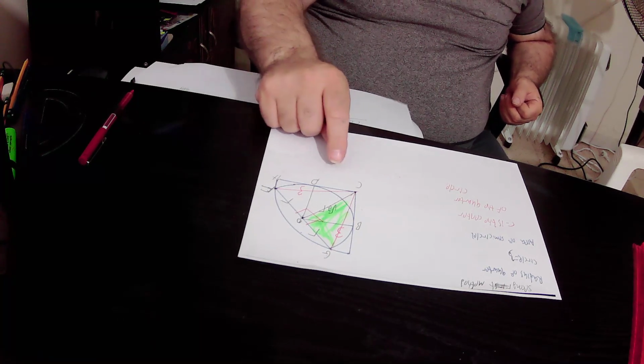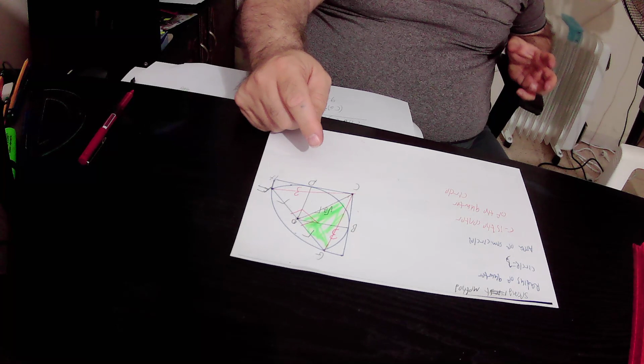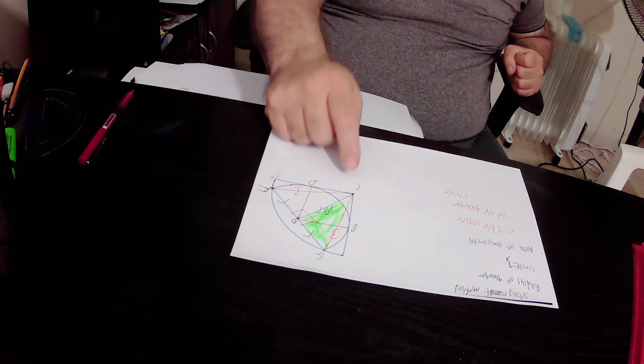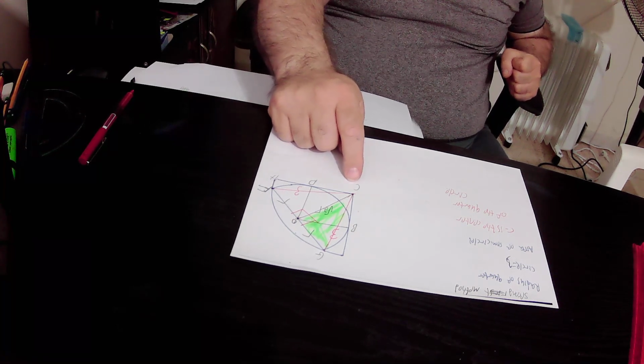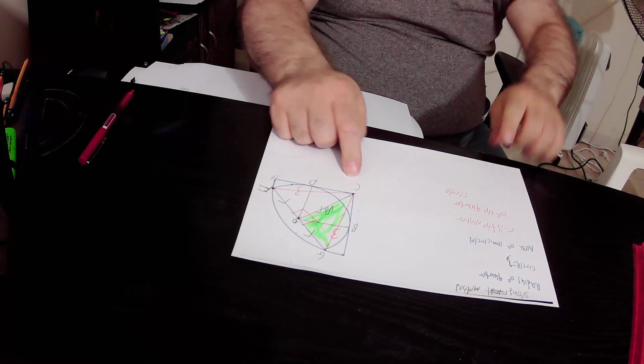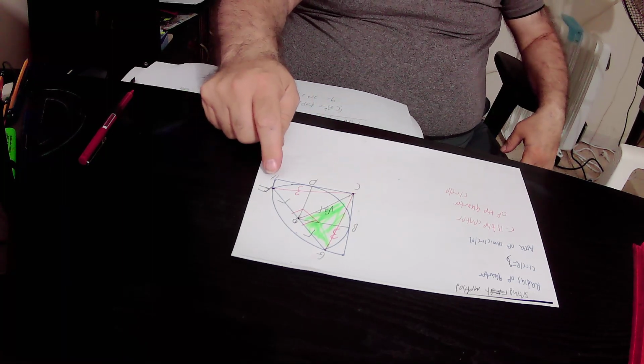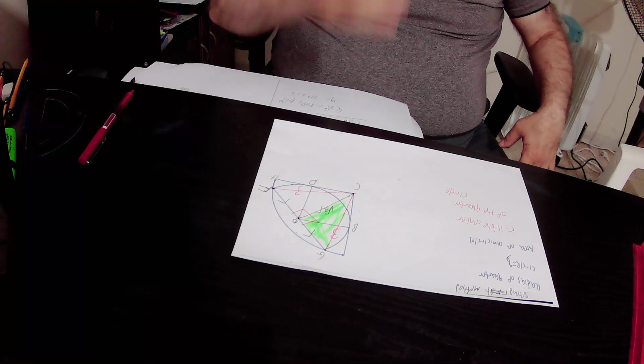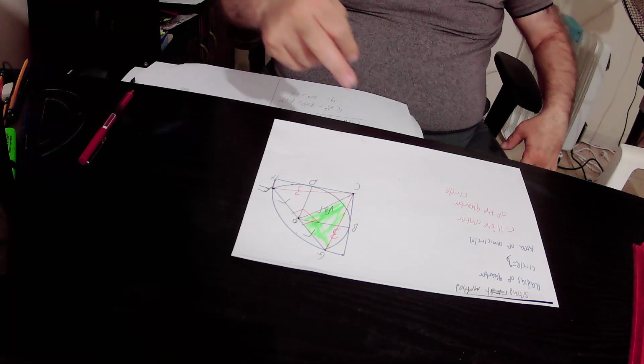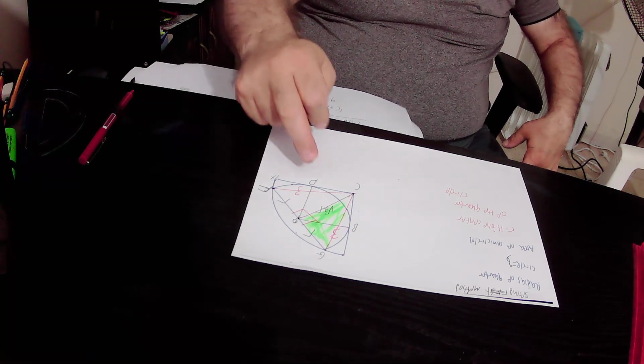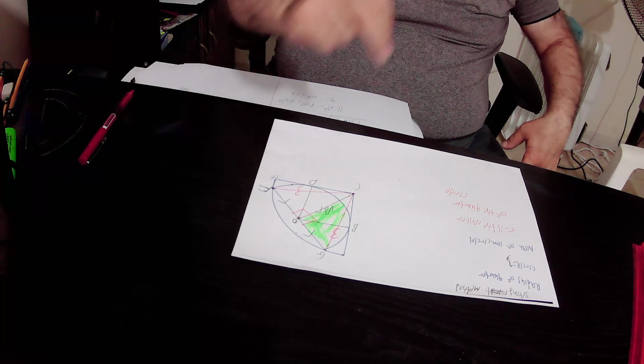CF, line segment CF, is the radius of the quarter circle. Why? Because it starts from the center of the quarter circle. C is the center of the quarter circle, and F is a point on the quarter circle itself. This is exactly the definition of a radius. Therefore, CF is the radius of the quarter circle, that is to say it is equal to 3 units.